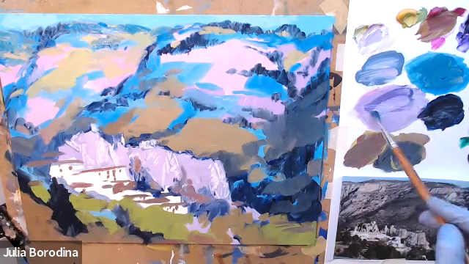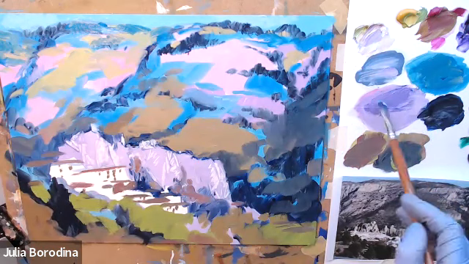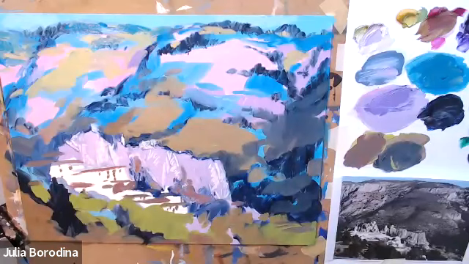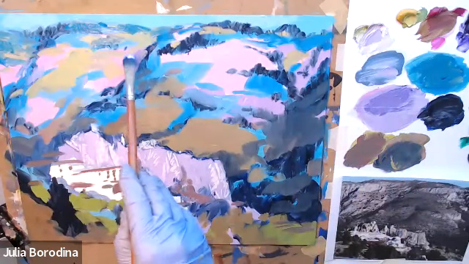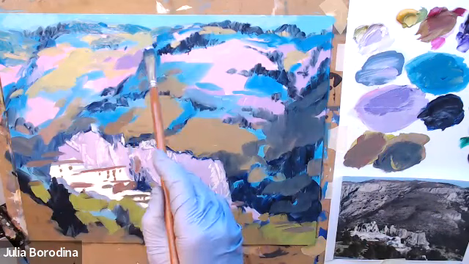So if I don't work with my cobalt blue, I can also work with other medium tones. That's quite exciting.